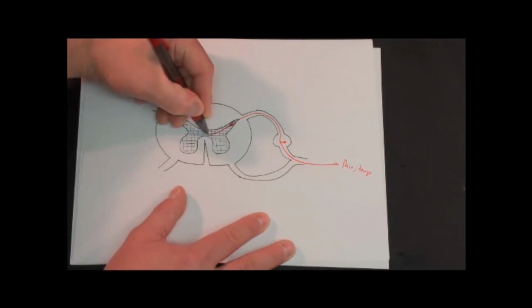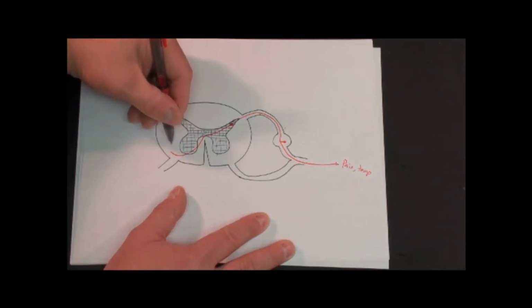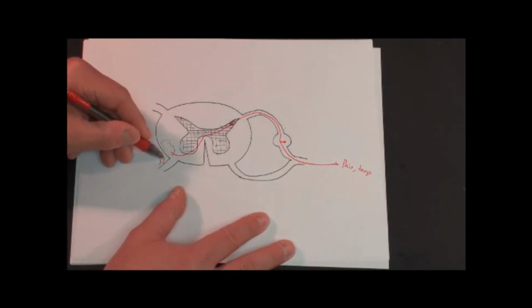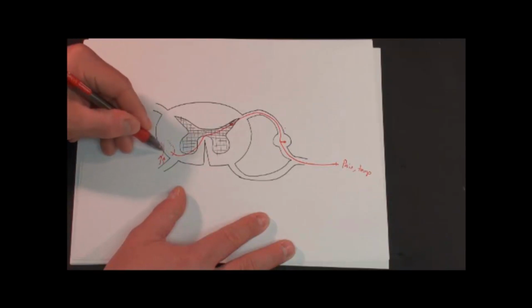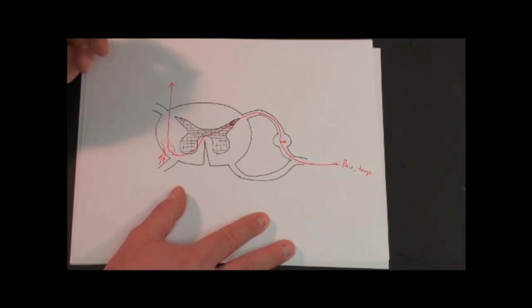And that guy's going to decussate, cross, head over to the anterolateral tract. And it's already got several axons from whatever level happens to be below here coming through there. This guy joins the crowd, ascends to reach the VPL thalamus.